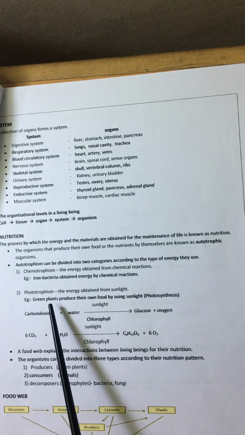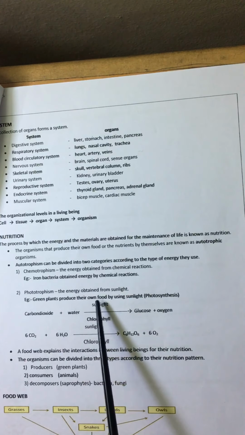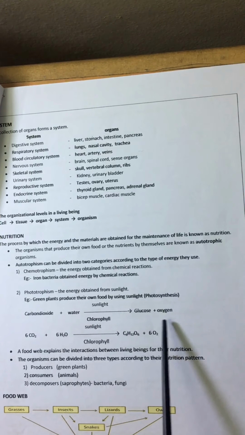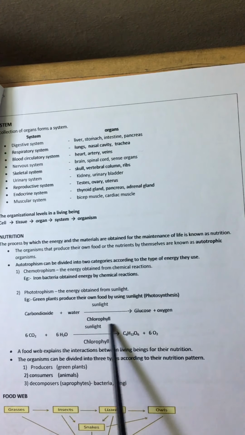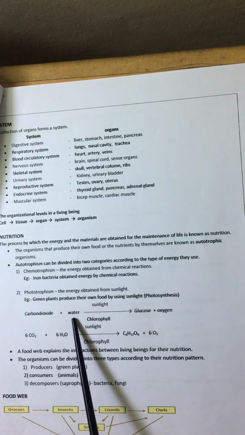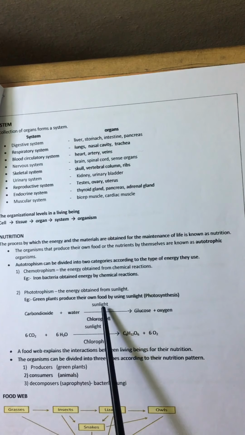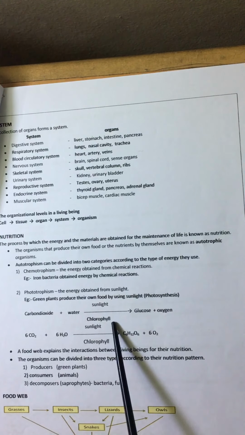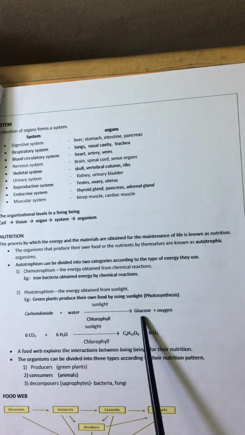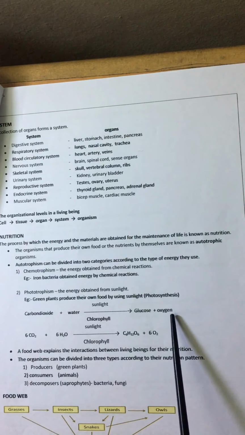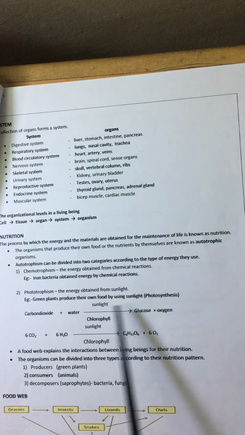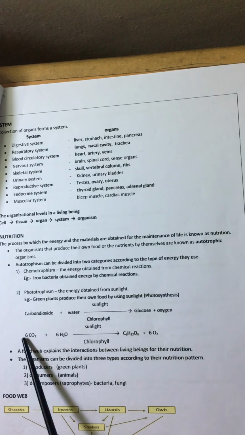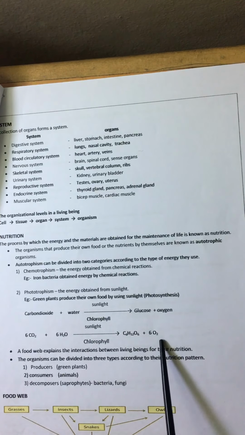That is photosynthesis. Green plants produce their own food by using sunlight. This is the reaction for nutrition, the photosynthesis reaction. Carbon dioxide and water are the raw materials. In the presence of sunlight, and chlorophyll, the green pigment in the green plants, they produce glucose. Glucose is the main product and oxygen is the byproduct. This is the word equation and this is the balanced chemical equation.